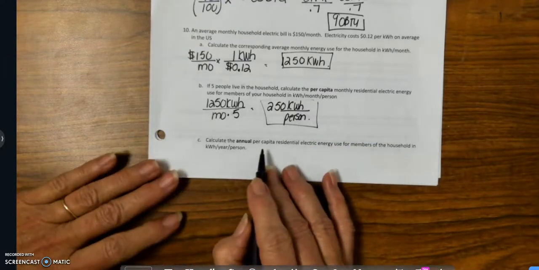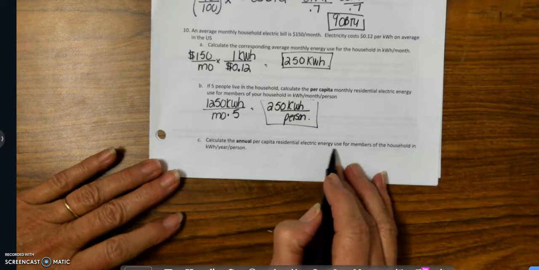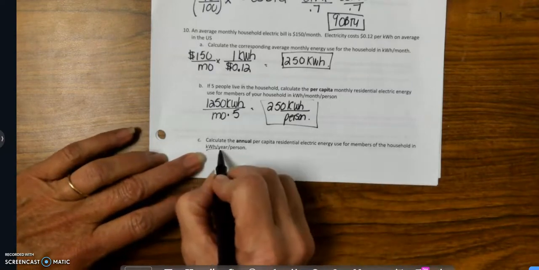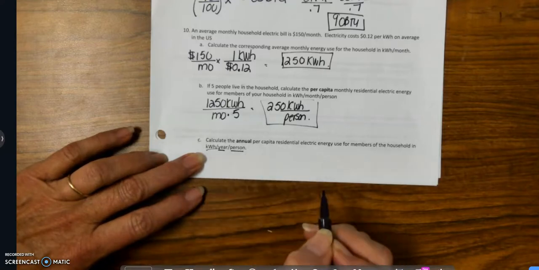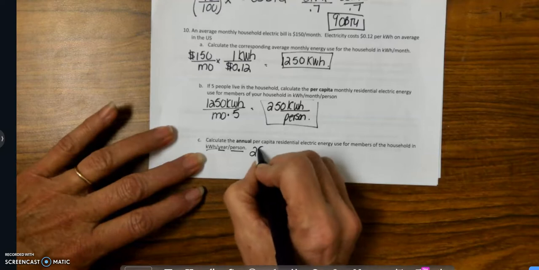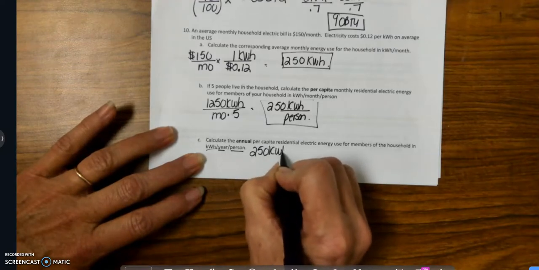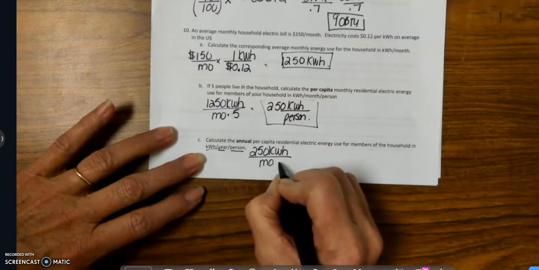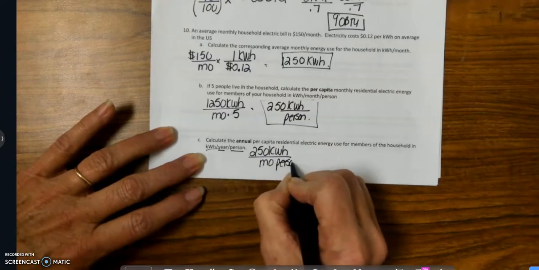Calculate the annual per capita residential energy use for members of the household in kilowatt hour per year per person. All right. So I have 250 kilowatt hour per month, right? Per person.